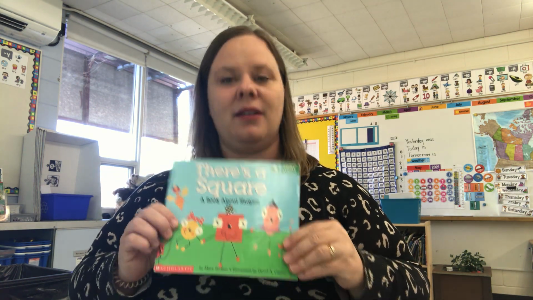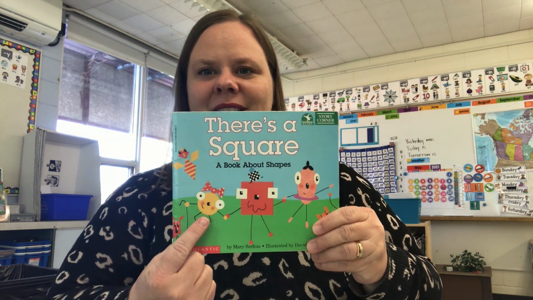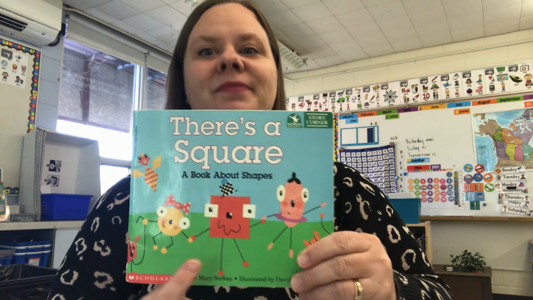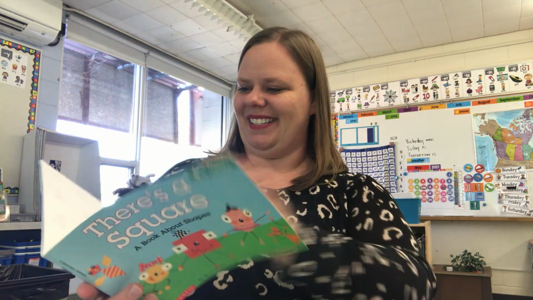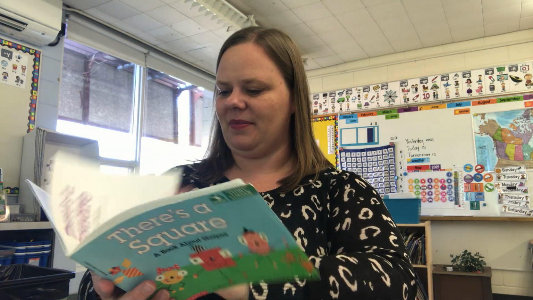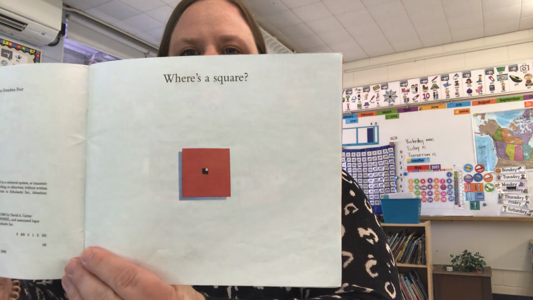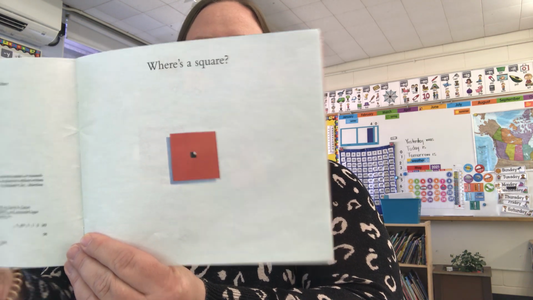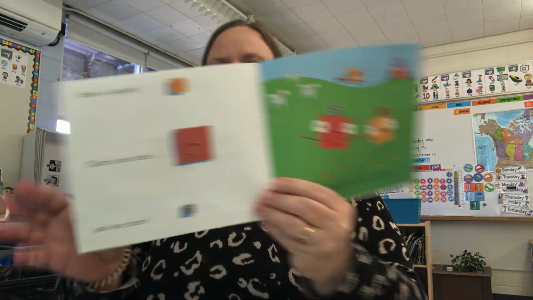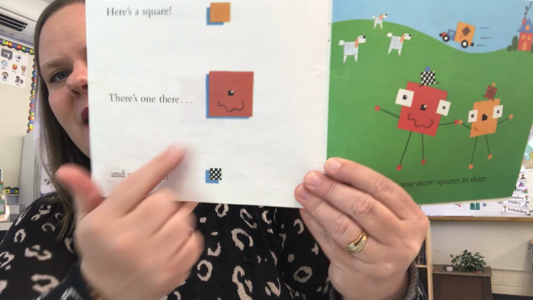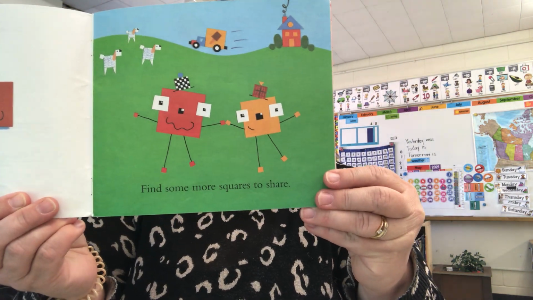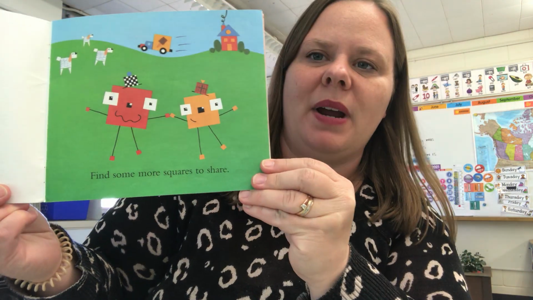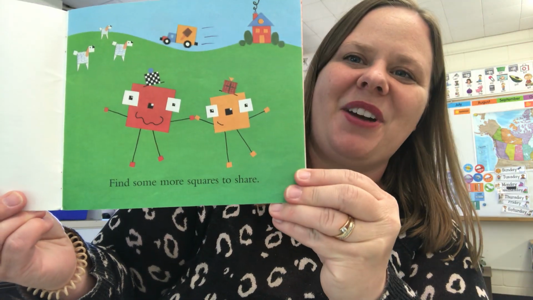There Is a Square, a book about shapes. Here's your first clue: not a polygon. Yes, a polygon. Not a polygon. Where is the square? Here's a square, there's one there, and one there. Find some more squares to share. Can you find a couple of them? All the squares are polygons.